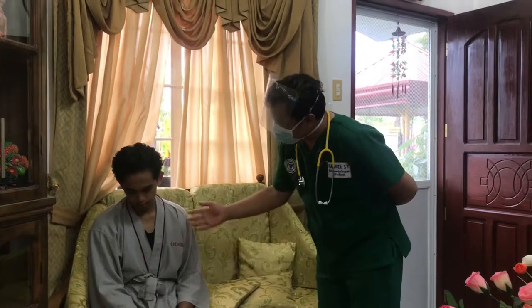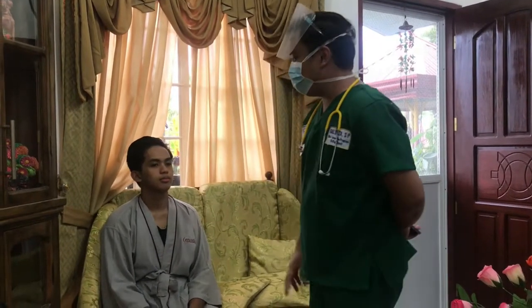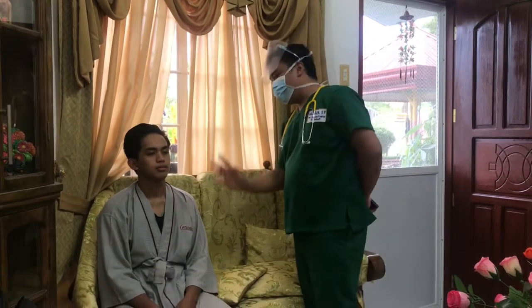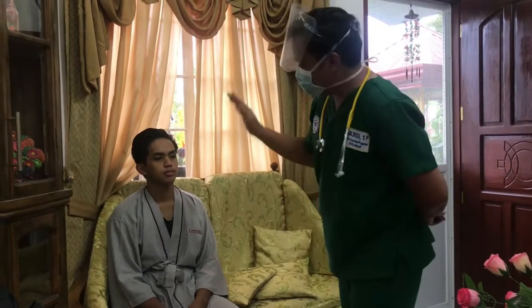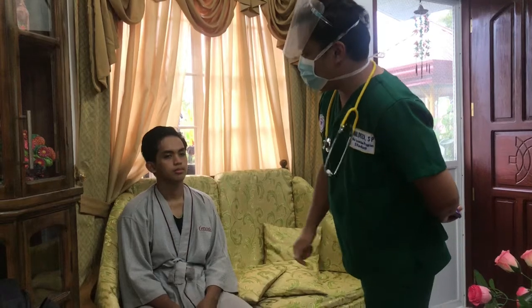So begin by assessing the patient's physical appearance. Is his head okay? Are there any asymmetries? Are there any lesions? The color of the skin and the rest of his body is in good shape. So our patient is well and good.